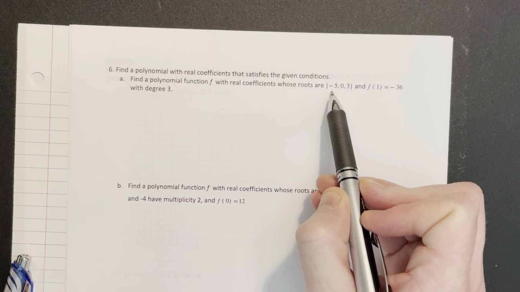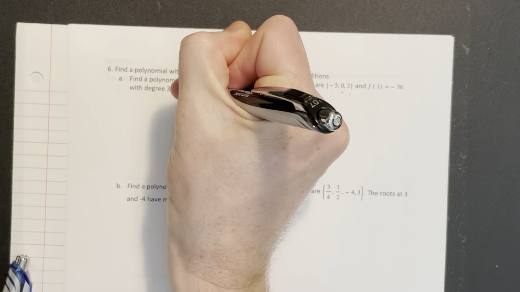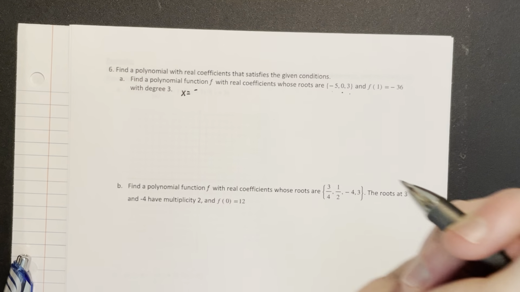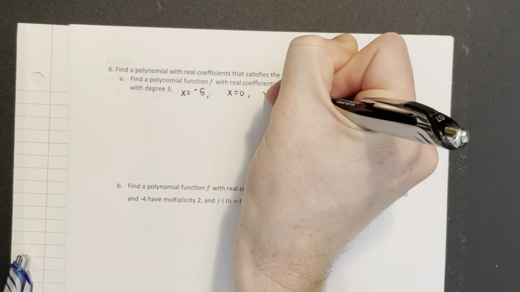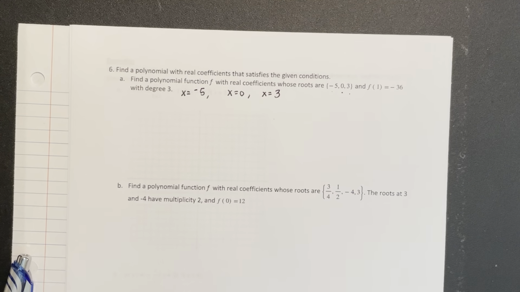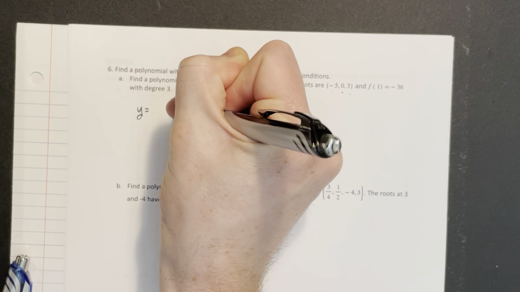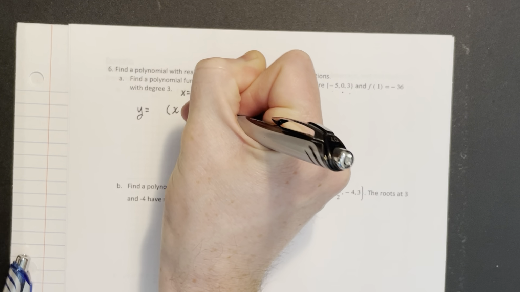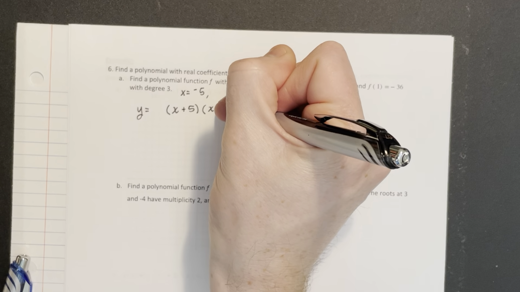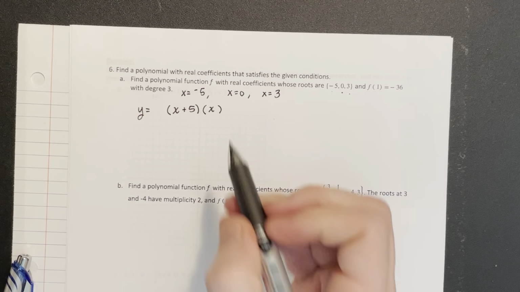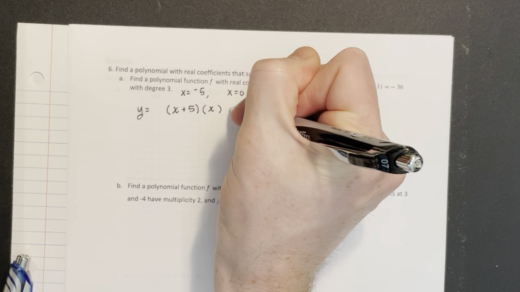So we have roots at -5, 0, and 3. If we want to write them out like we were doing the other ones, we had x equals -5, x equals 0, x equals 3. And from there, we would write our polynomial factors. So x plus 5. x minus 0 doesn't really have anything, it's just x. Oftentimes, because it's just x, we write that first. But the order doesn't matter really.